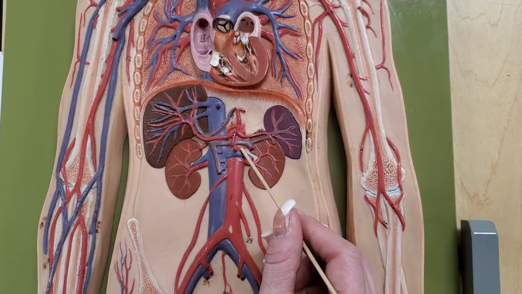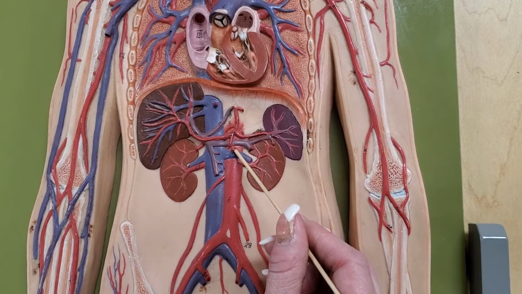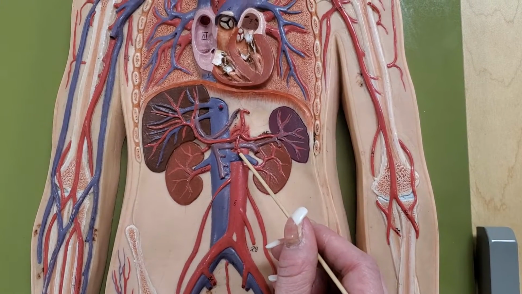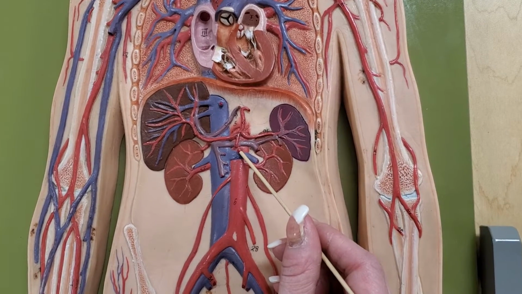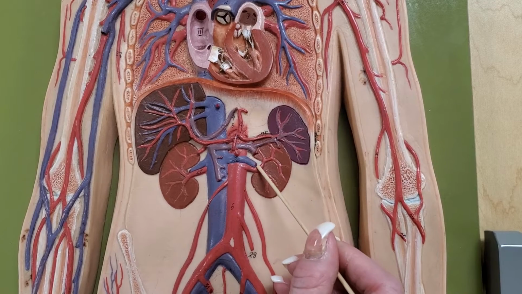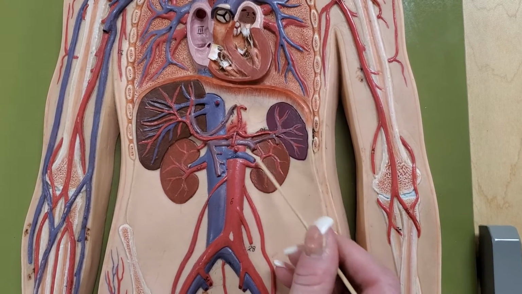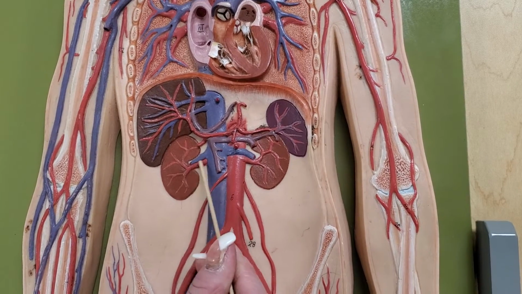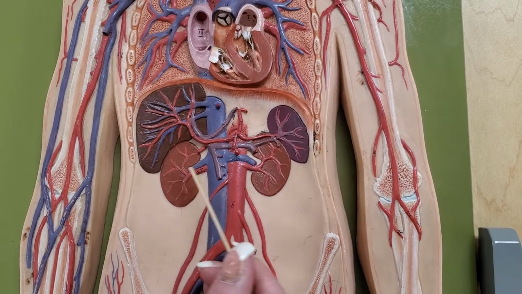Then we go back to the abdominal aorta, and the next exit in red coming off of it is going to be the superior mesenteric artery, which is just above the left renal vein on this model. This is going to be the renal vein and renal artery going to the kidney on the left, the right renal artery and vein going to the kidney on the right.